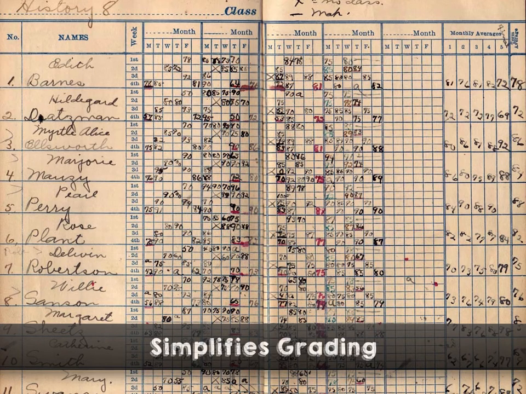For me personally, too, the simplification of the grading process was really appealing. Again, the email of the posts that I can look at and be able to say right there to that student. It made it much more timely than logs that were paper that I may or may not get to as fast.